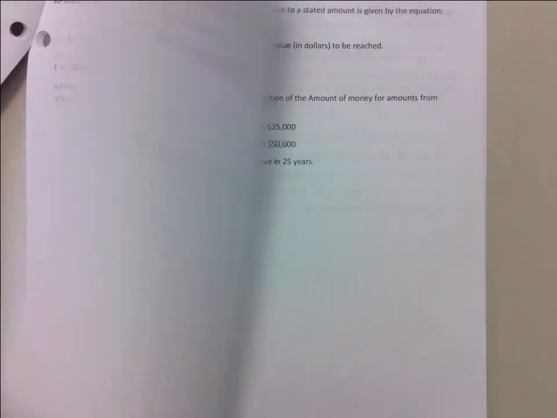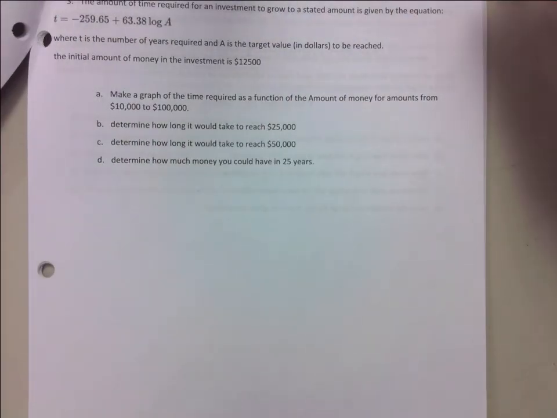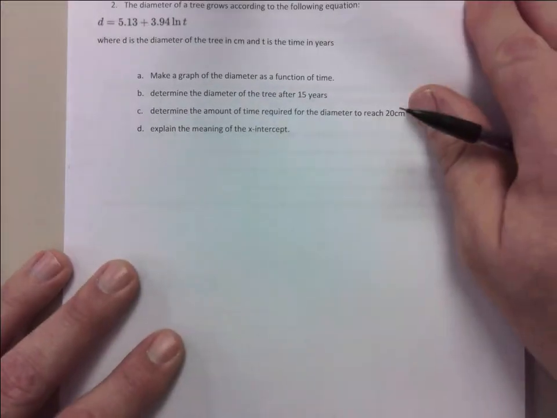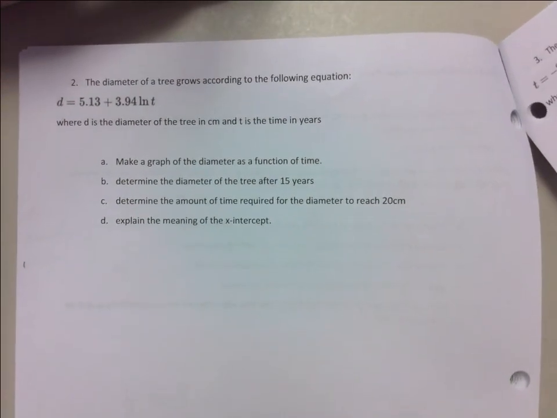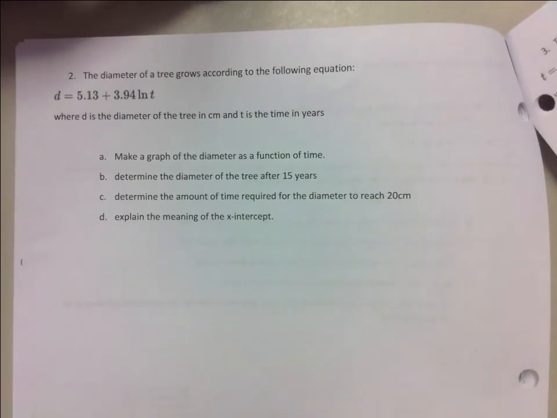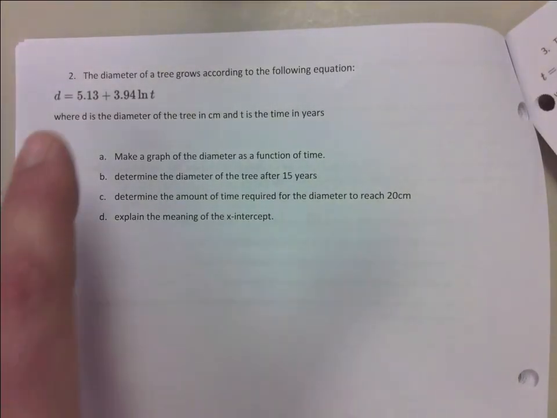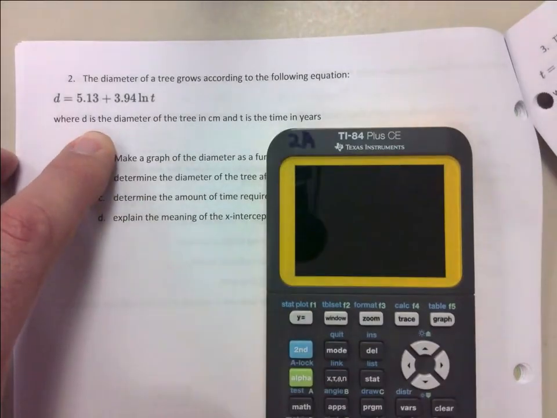So let's skip this and go to, did I do 39 as well? I didn't do 39. So that's where we're going to go next. And then I'm going to give you some class time to work on some more. It's important for you to do that. So let's enter that into our calculator.